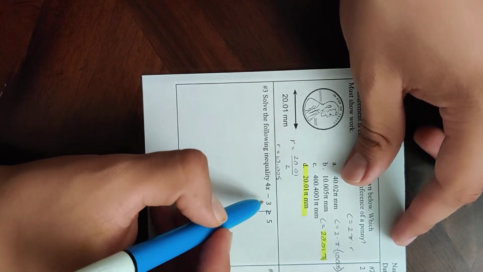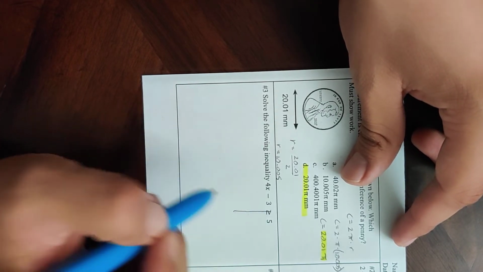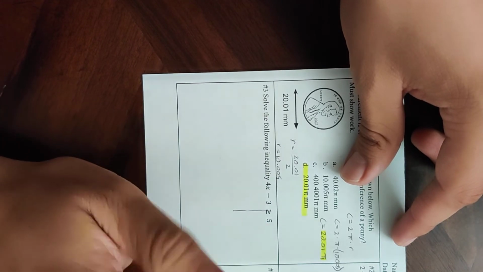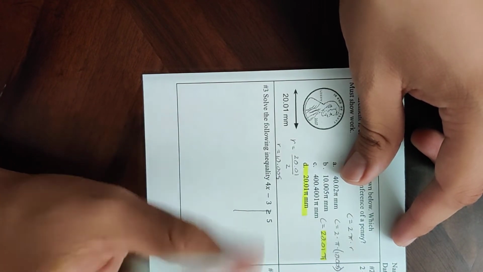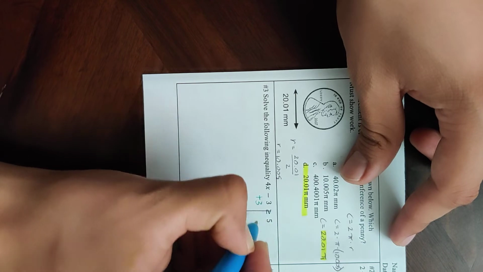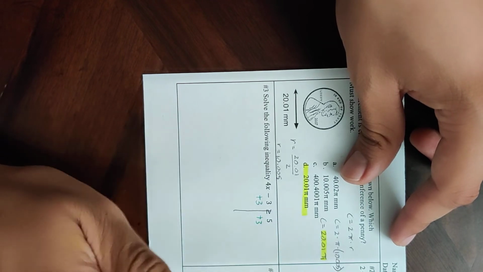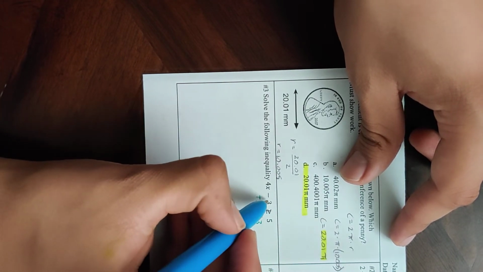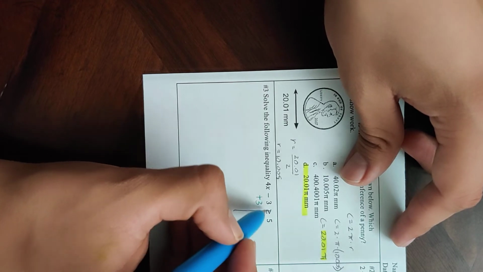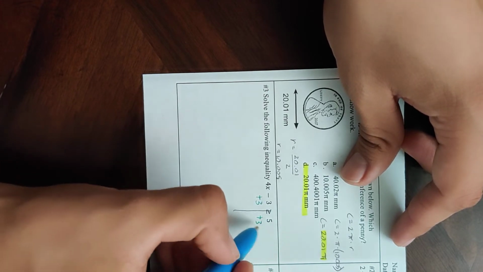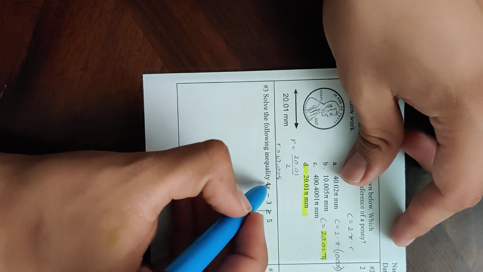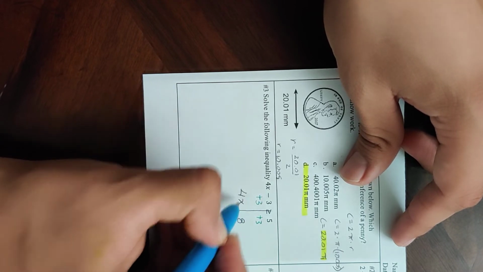Well, I want to remove that -3 to the other side of the inequality, and I can do that by adding a balanced set of +3. -3 plus 3 is just a big giant zero pair, but 5 plus 3 gives me 8. And then I'm still left with that 4x on the other side.